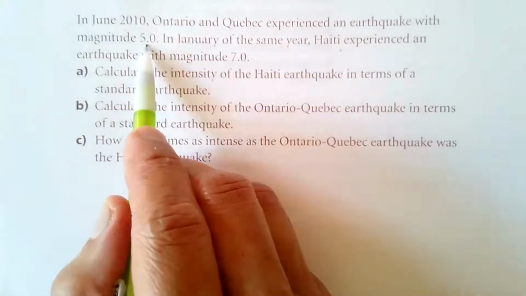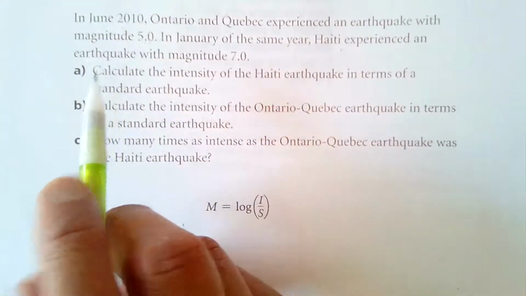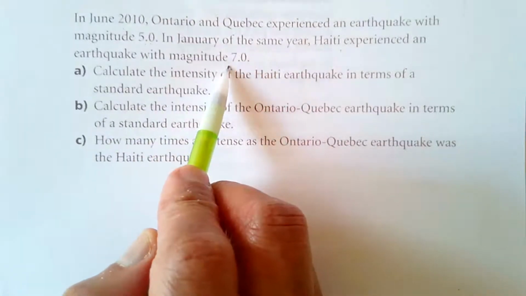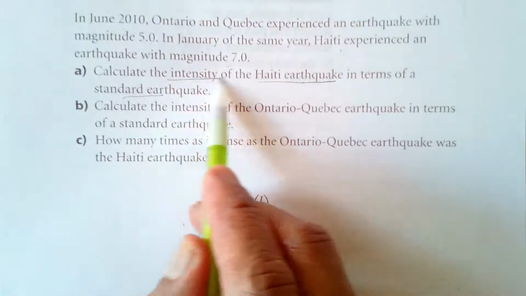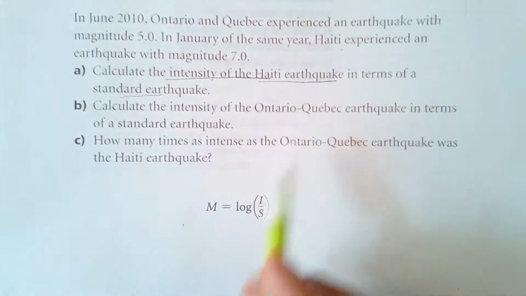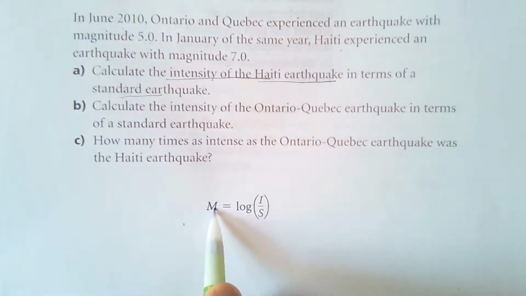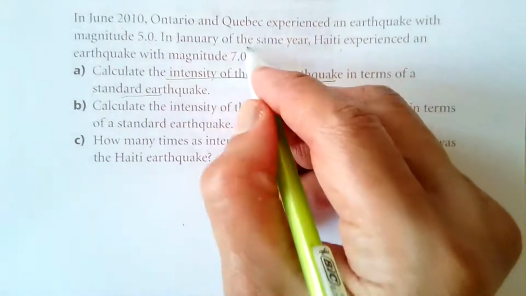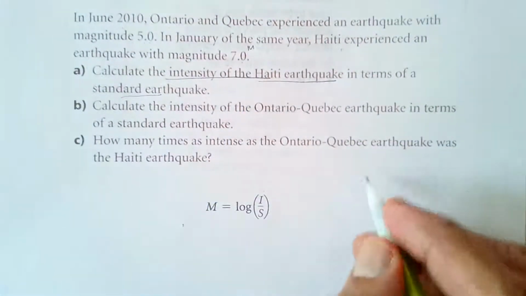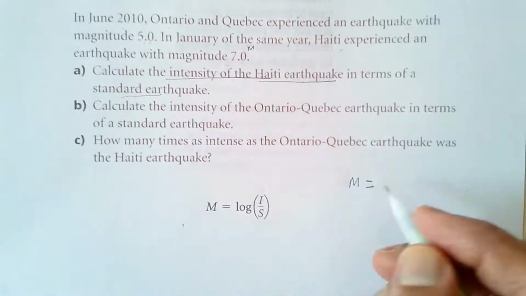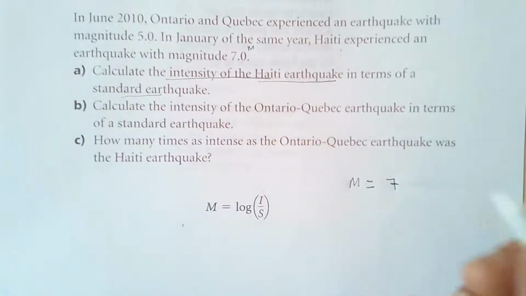Okay, so we need part 5. So the first one, we want to find the intensity of the Haiti earthquake. So we need to find the intensity, which is the M, the magnitude. Right? So we know the magnitude of that earthquake is 7. So this is M, and what you need to find is I. So we have M is equal to 7.